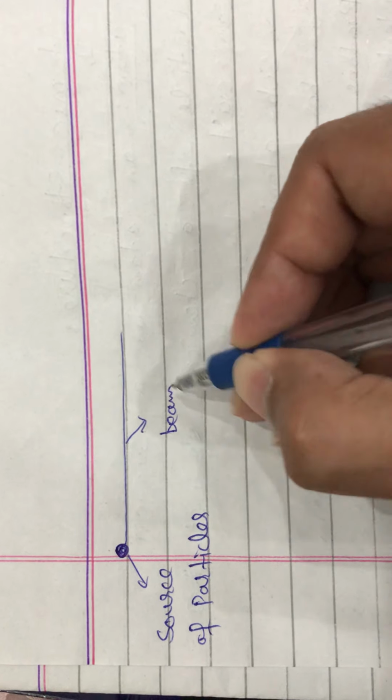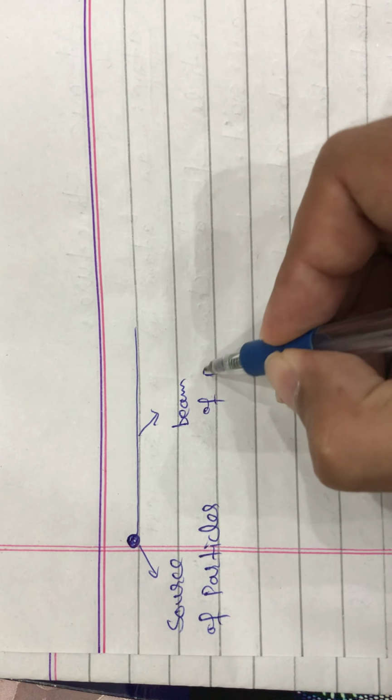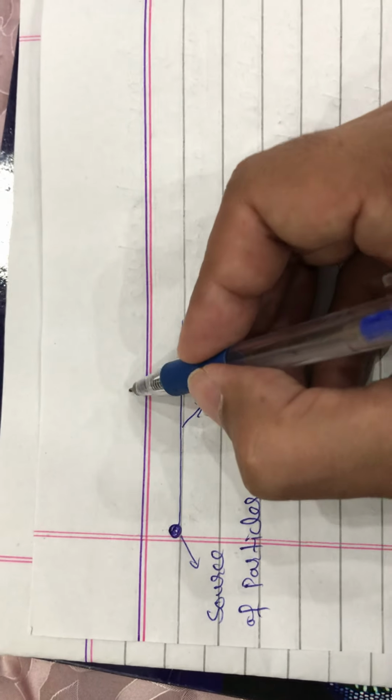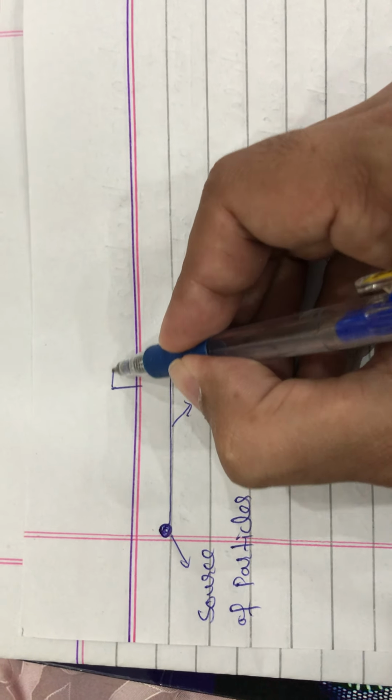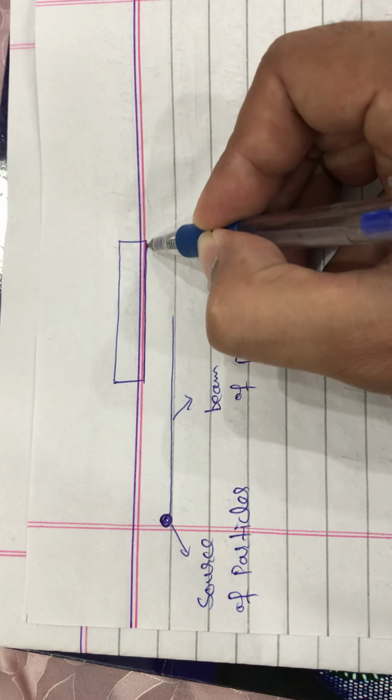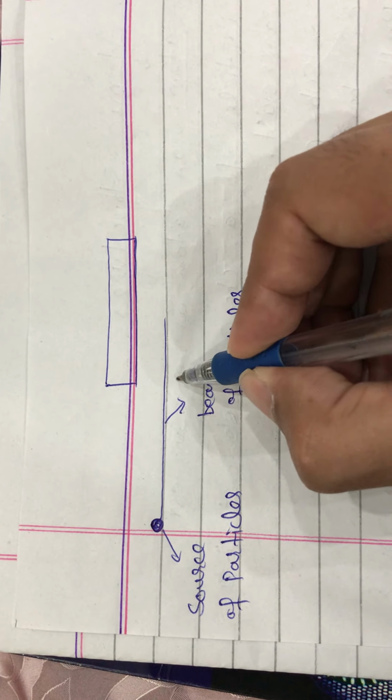This is a beam of particles, a ray of particles we can say, and this beam of particles is passing between the two charged plates.